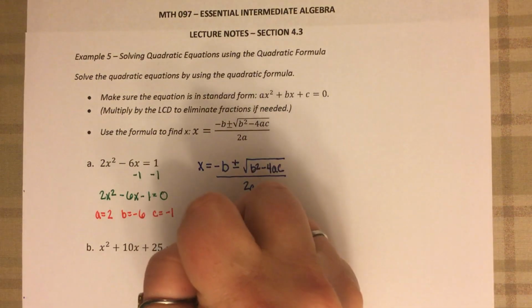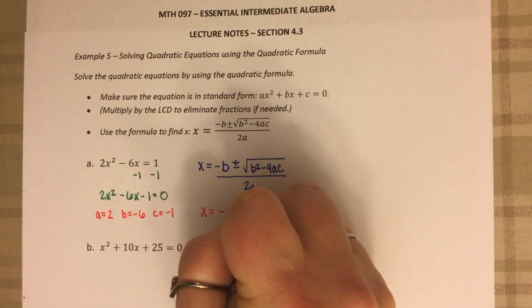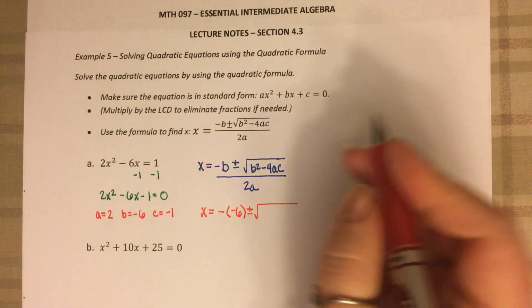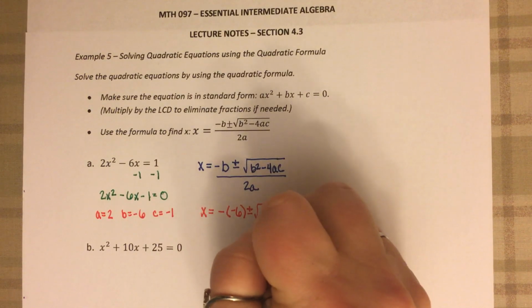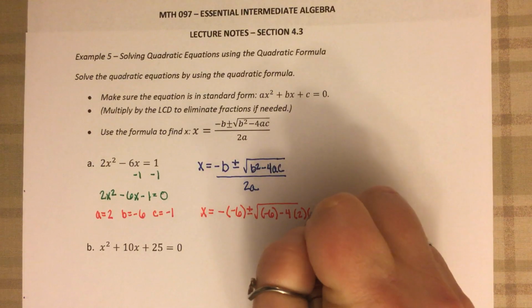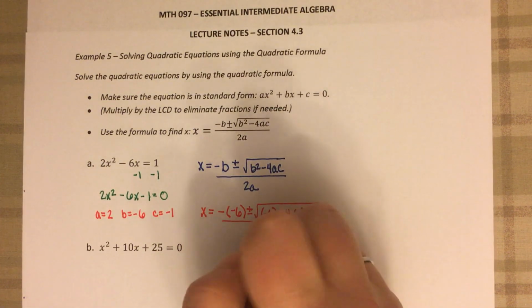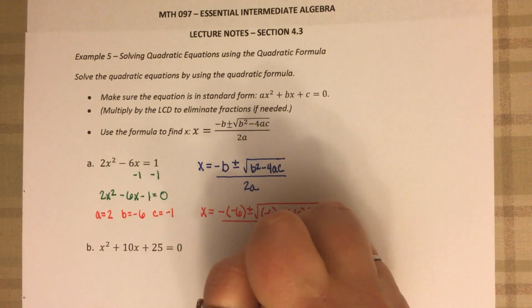Right, so negative b. So we're going to have a negative 6 plus or minus our square root. B squared is negative 6 minus 4 times 2 times negative 1 all over 2a, so 2 times 2.